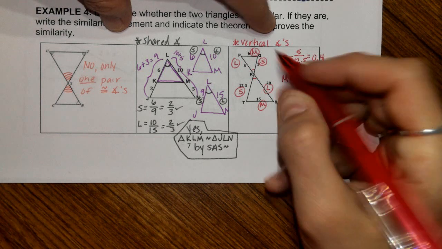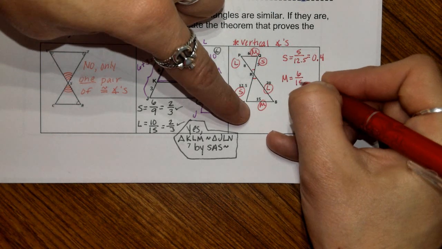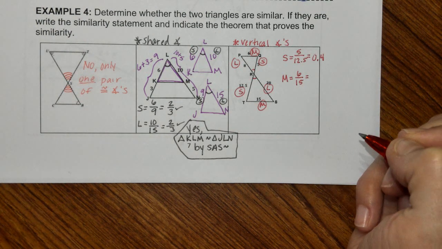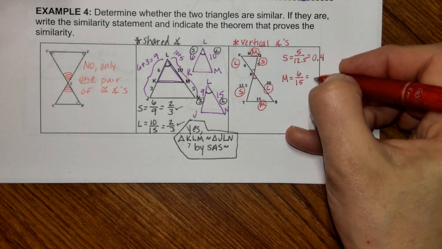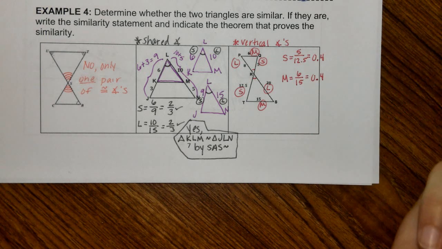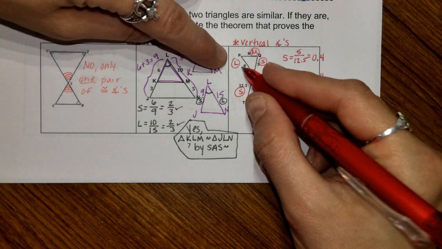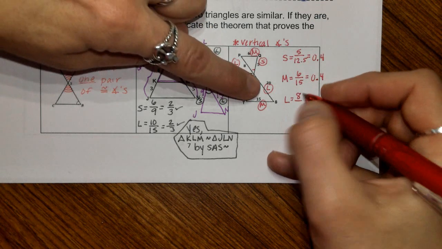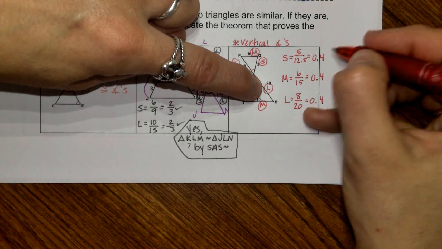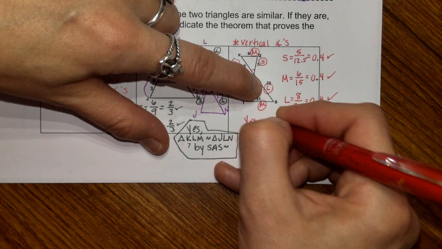So our medium here, 6 over 15. And this will simplify down to your 2/5. But we want to see that 2/5 as the 0.4 so that we have the same format. If the first one's in decimal, the second one's in decimal. And then our large, top triangle 8 over the bottom triangle large side of 20. We're going to find out this is 0.4 also. So check, check, check. We're going to say yes, these triangles are similar.